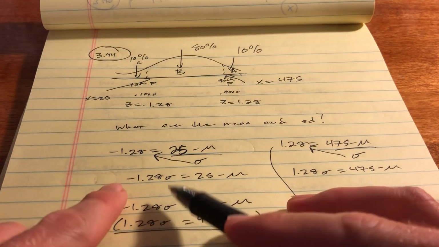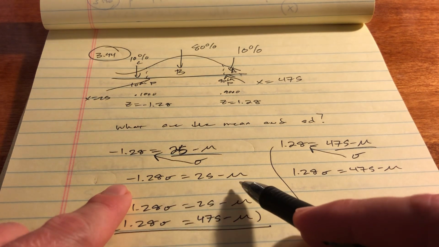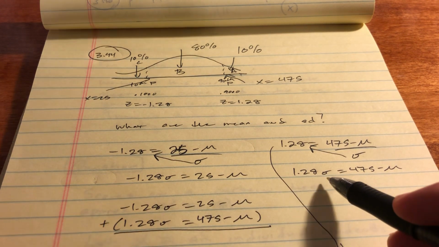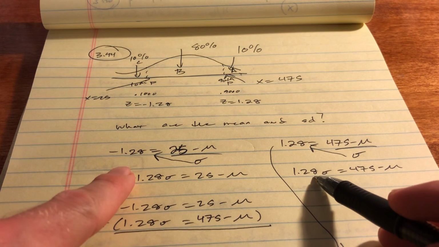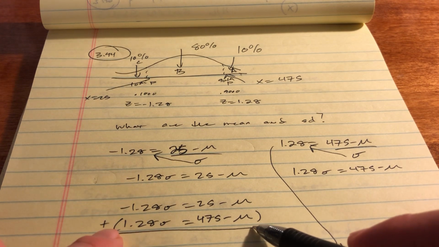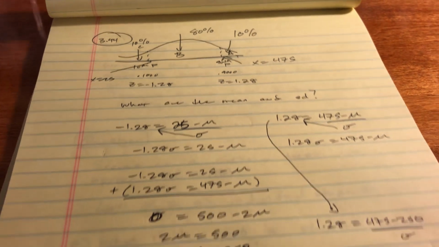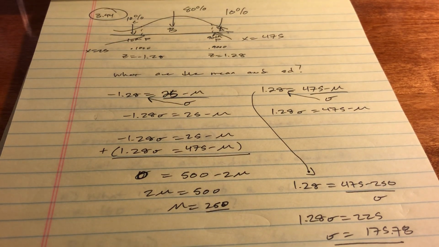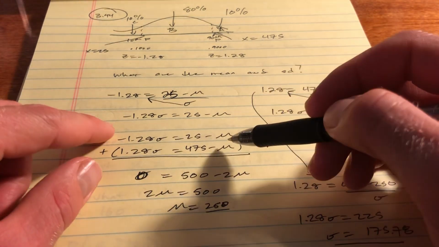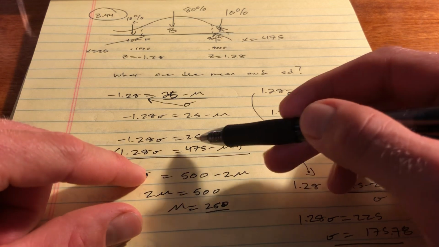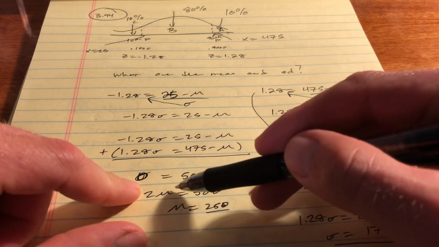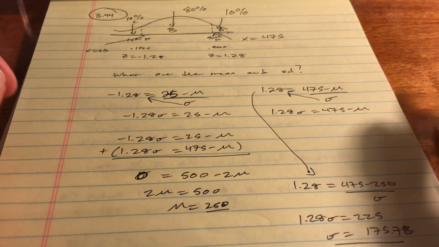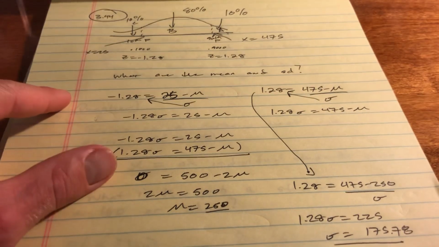Then we get these two. Negative 1.28 standard deviation is 25 minus the mean. 1.28 standard deviation is equal to 475 minus the mean. These are opposites, so we're going to stack them together like this, and then we're going to add them up, because then, just like in college algebra, we can solve a little system here. We're going to add these together. We get 0 is equal to 500 minus twice the mean. That means twice the mean's 500. The mean is 250. We have found the mean.